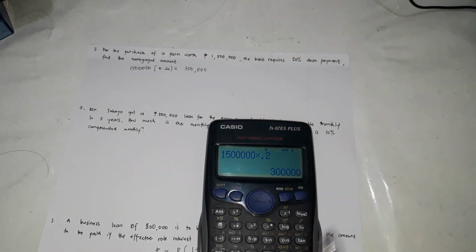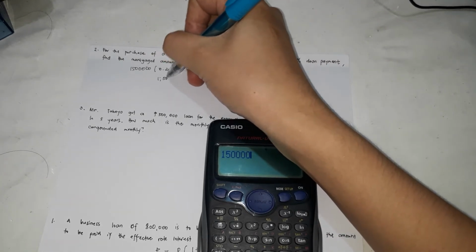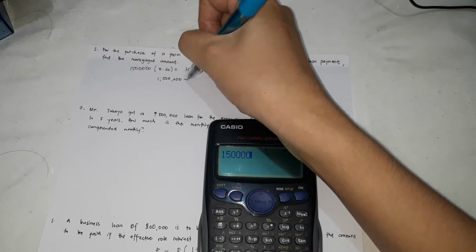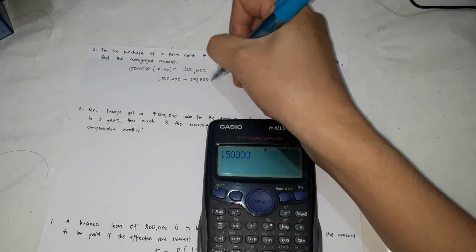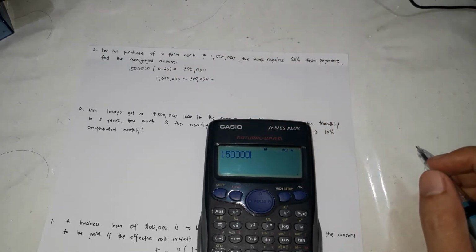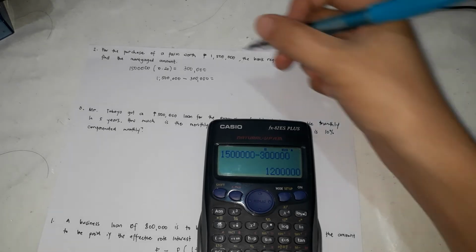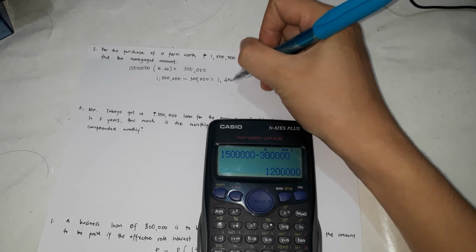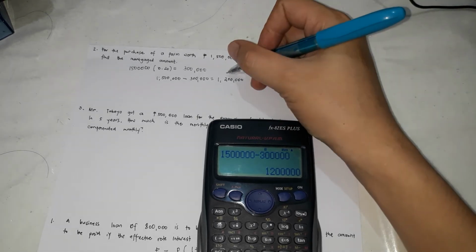We're just going to subtract. So subtract 300,000 from the original amount. That's how much you're going to mortgage. 1,500,000 minus 300,000 is 1,200,000. So this is the amount that you're going to mortgage. So this is the first method.